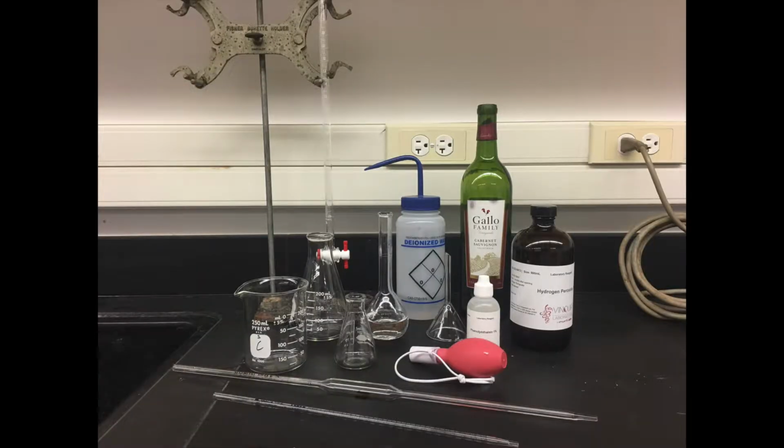Additional materials include 4 reagents: 0.05 molarity sodium hydroxide, distilled water, 0.3% hydrogen peroxide, and 1% phenolphthalein, as well as the cash still, 50 milliliter burette and stand, 250 milliliter Erlenmeyer flask, a small glass funnel, a waste beaker, small Erlenmeyer flask for sample, a 10 milliliter volumetric pipette, a 1 milliliter volumetric pipette, and DI water wash bottle.